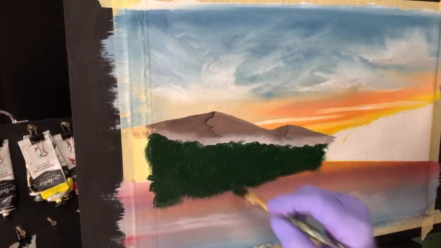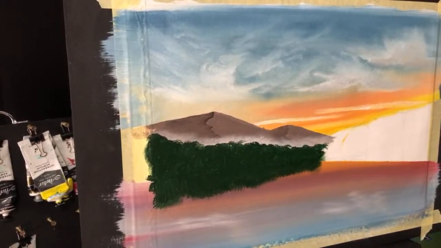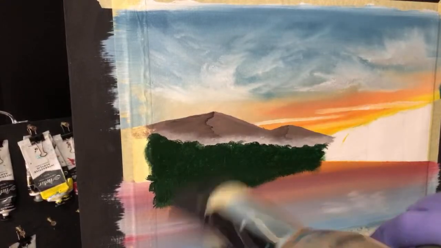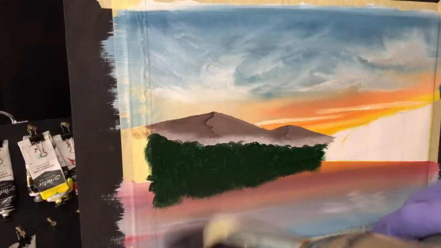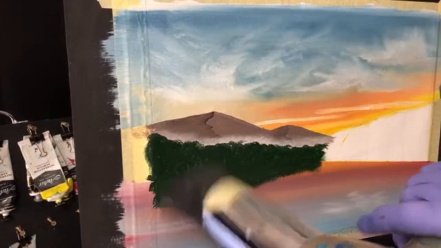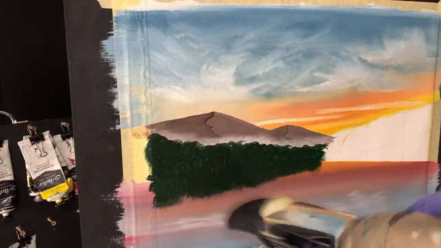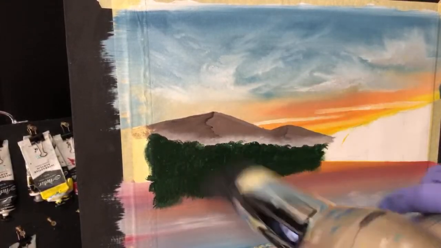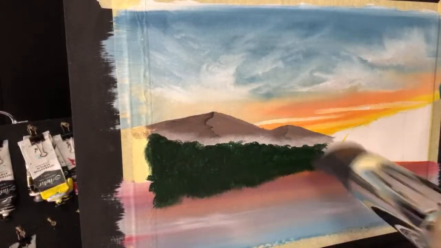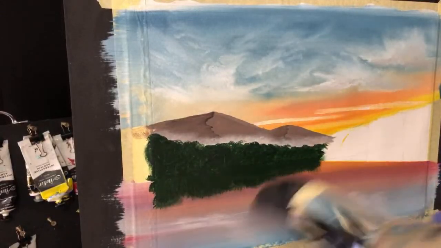There we go. Now that needs to dry. You need that to get dry.